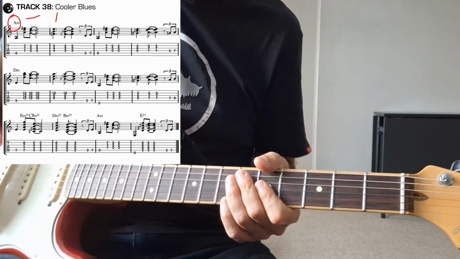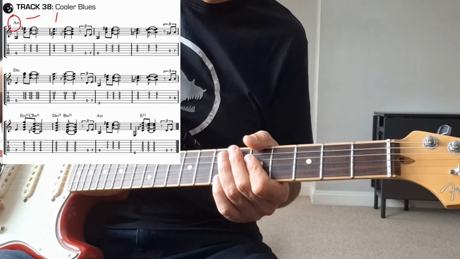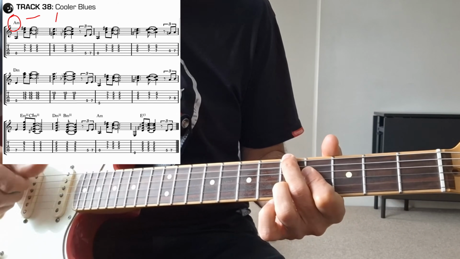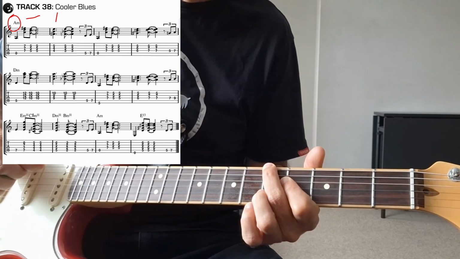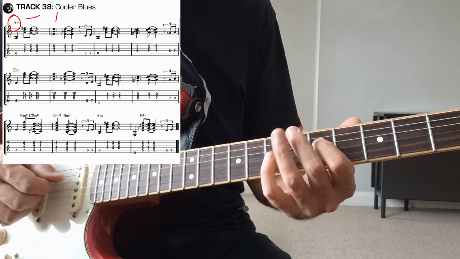So let me make an example with my little looper. I have a looper here, and I can make a little track for myself. And I can play all A minor Dorian.